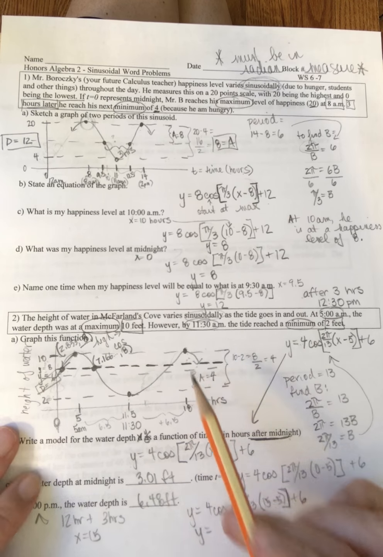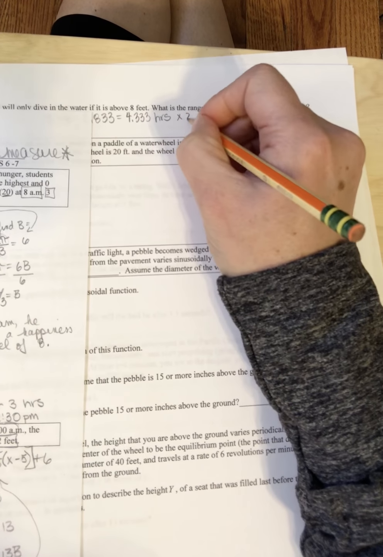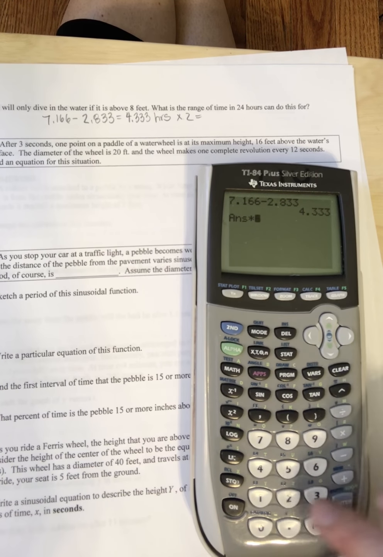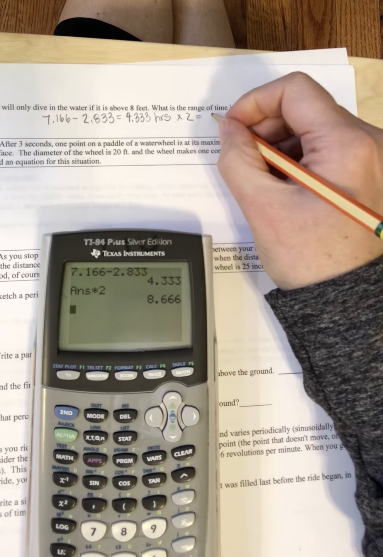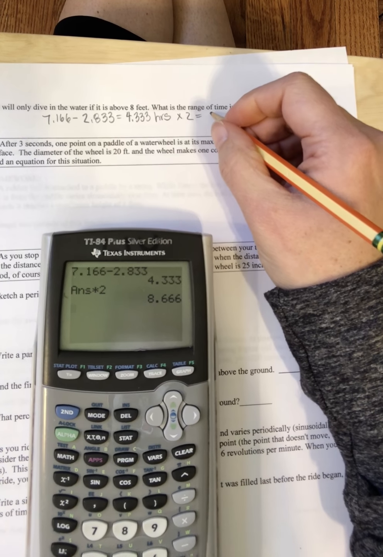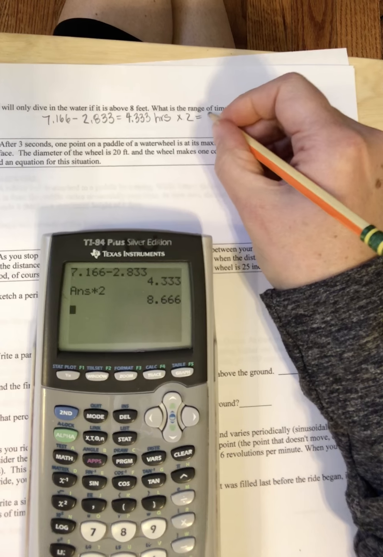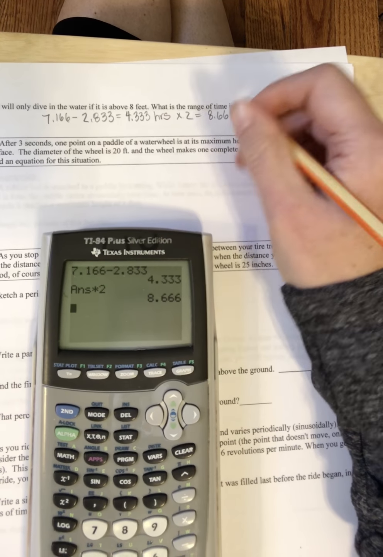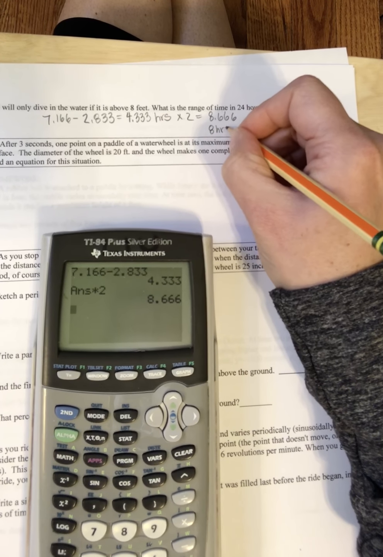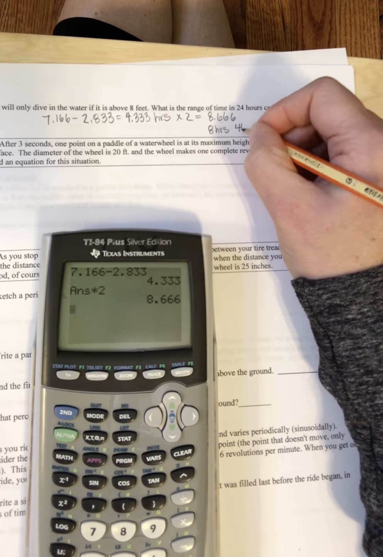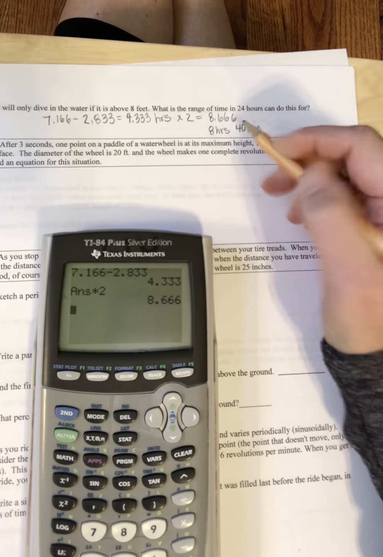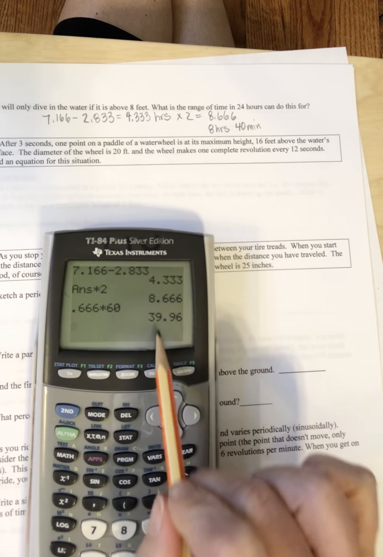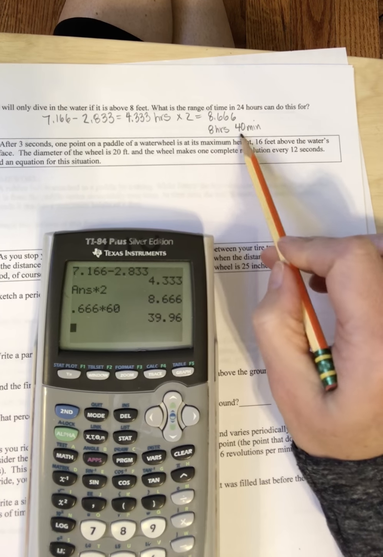Now, if you remember, when we look at our graph, that happens not once, but twice in a 24-hour period. So I'm going to multiply that by 2, and that will be for about 8.666 hours, which is about 8 hours and 40 minutes, because really, 0.66 times 60 is about 40 minutes. So 8 hours and 40 minutes.